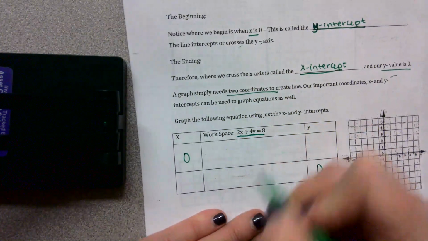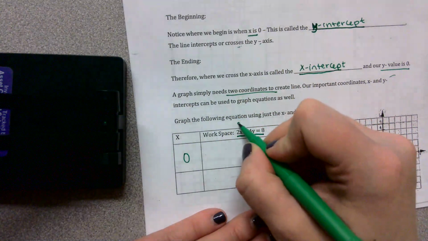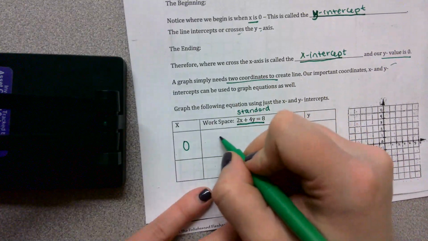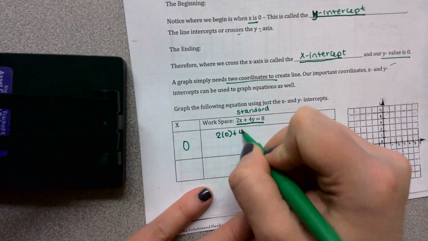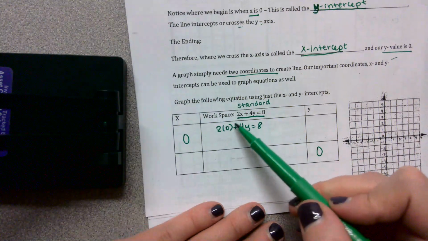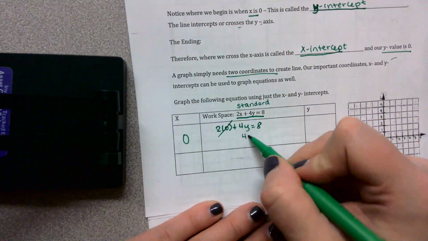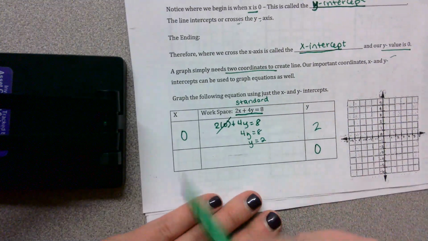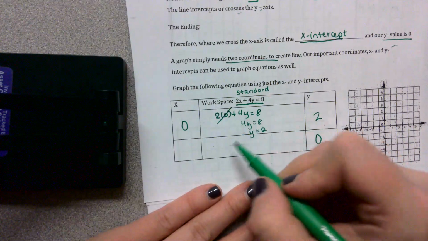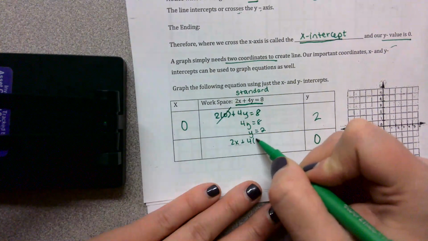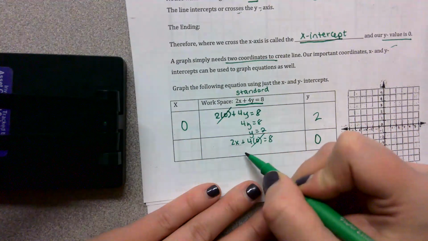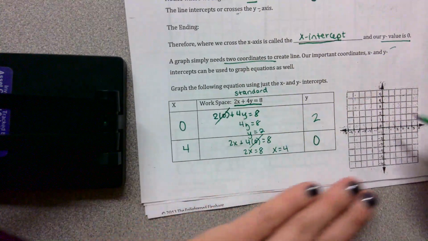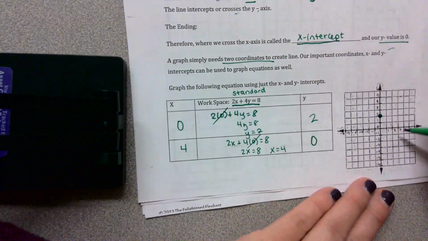So if this is my equation, which it is, it's in what's called standard form. We substitute in 0 for x to find y. And we like it in this form because look what happens. This goes away, and then we just have 4y equals 8 and y equals 2. And then to find our x-intercept, we put 0 in for y. And we like this because, chop, 2x equals 8, therefore x equals 4. So our 2 coordinates are (0, 2) and (4, 0).